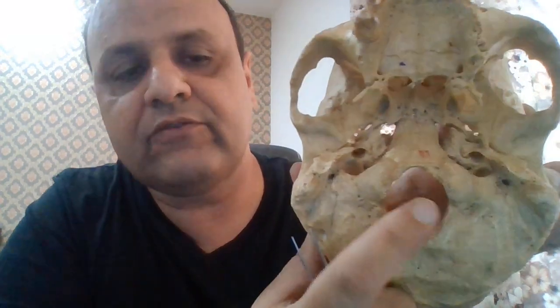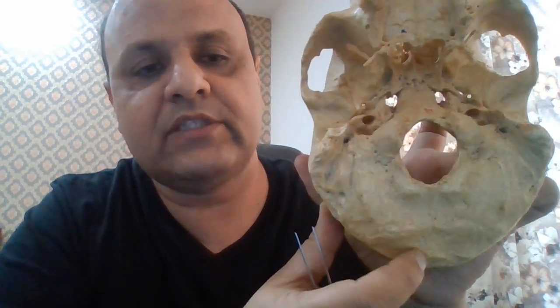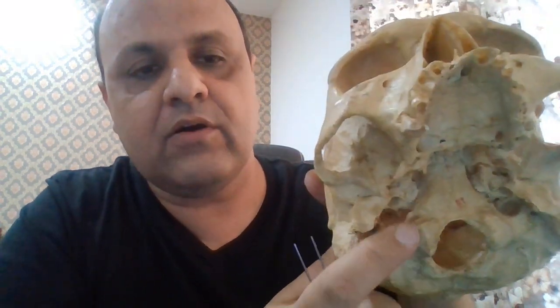So what do we see in the posterior part of Norma basalis? We see the foramen magnum, external occipital crest. We see the inferior nuchal lines. We see the occipital condyles. We see the jugular foramen, and we see the hypoglossal canal. Okay, so these are the structures which we see in the posterior part of Norma basalis.